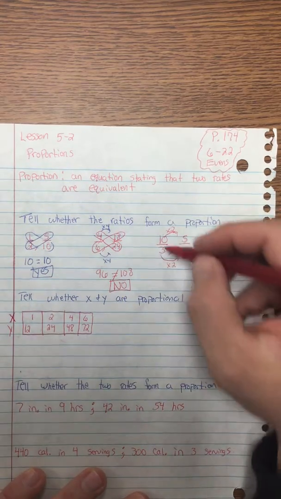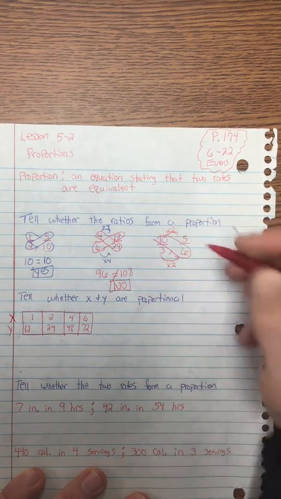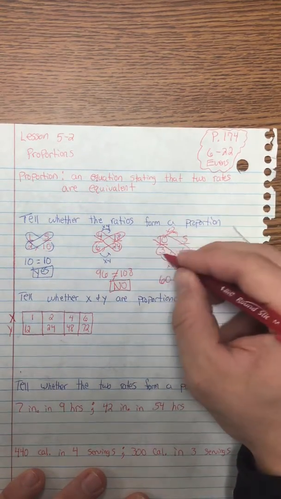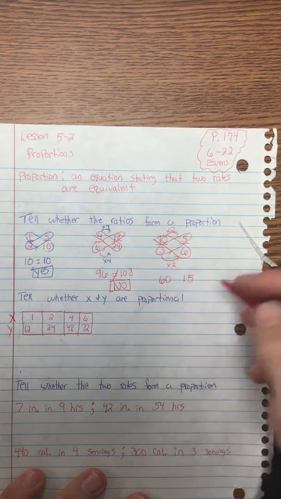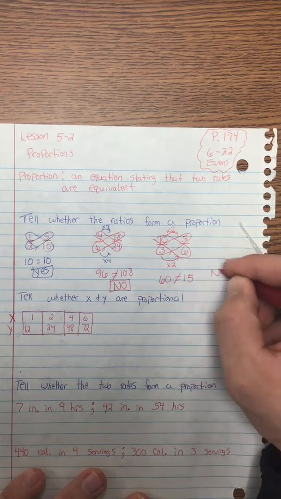Or once again, we could also take 6 times 10, which is 60, and 3 times 5, which is 15, and those two numbers do not equal each other. So either way, your answer would be no.